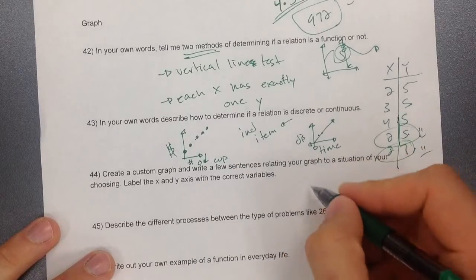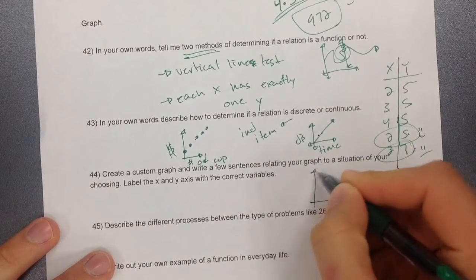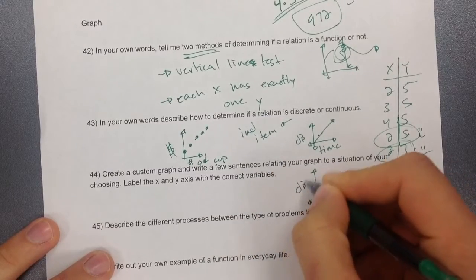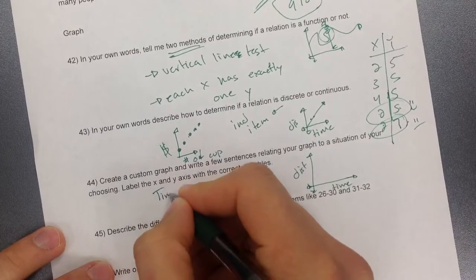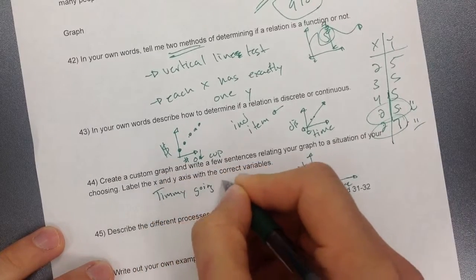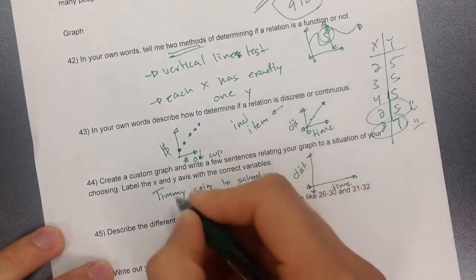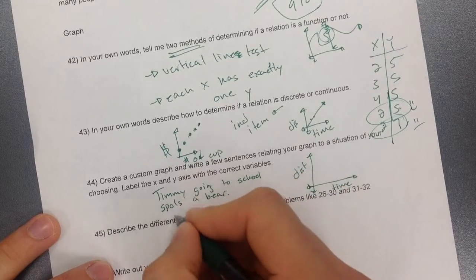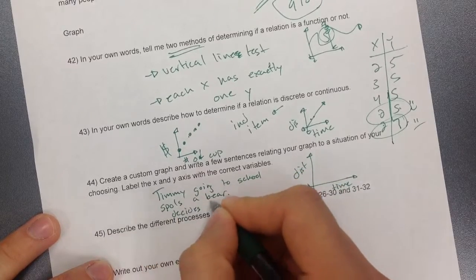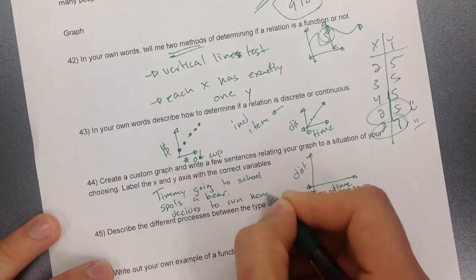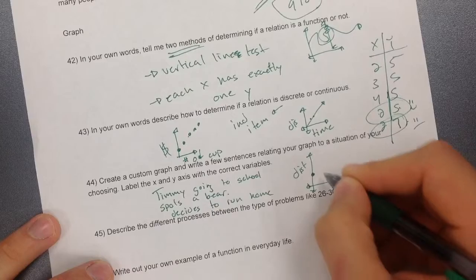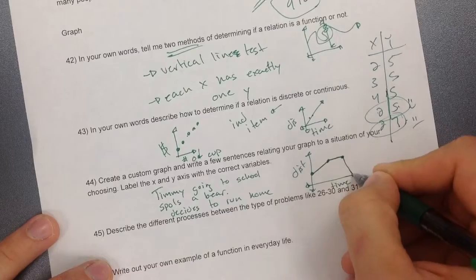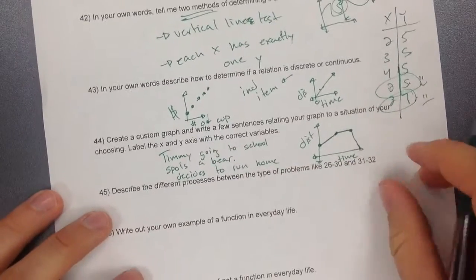We've got a custom situation. We've got Timmy, of course. This will be time. This will be distance. So we've got, Timmy goes to school. Timmy is going to school. All right? He spots a bear. And then he decides to run from the bear. So we've got Timmy. He's walking along. This is distance from home. Walking along, walking along. Oh, what's that? Is that a bear? Run home. All right? There you go. Something like that.